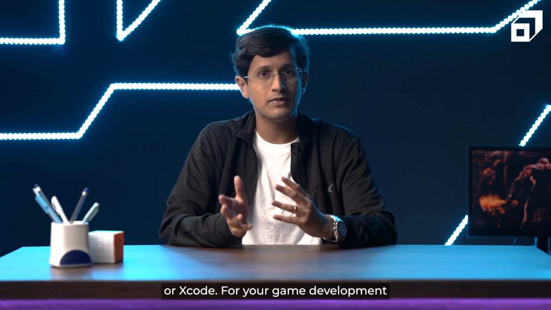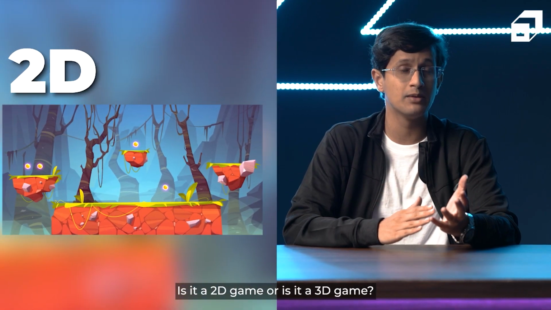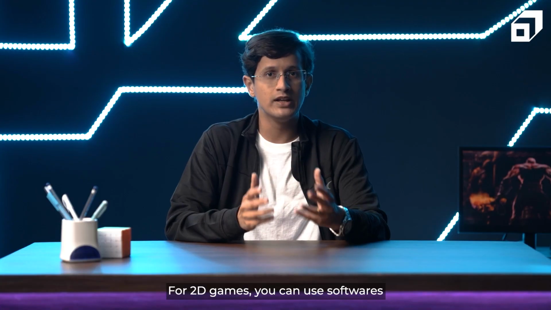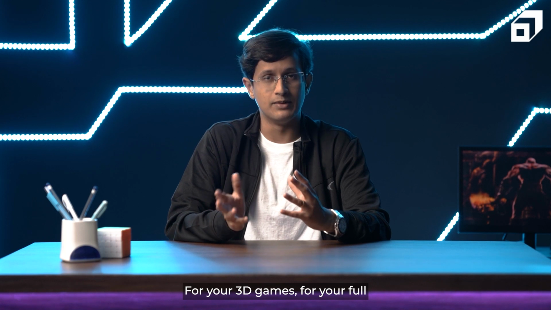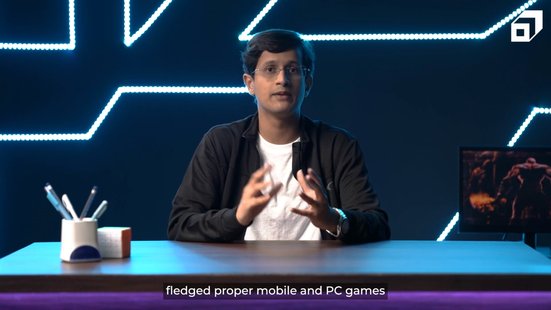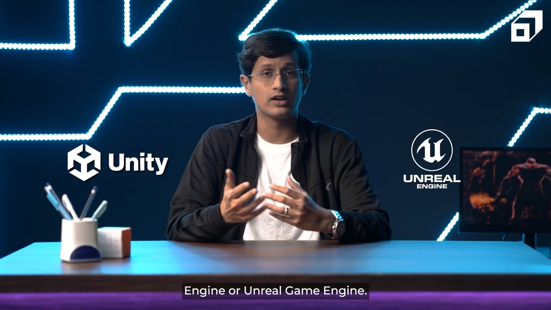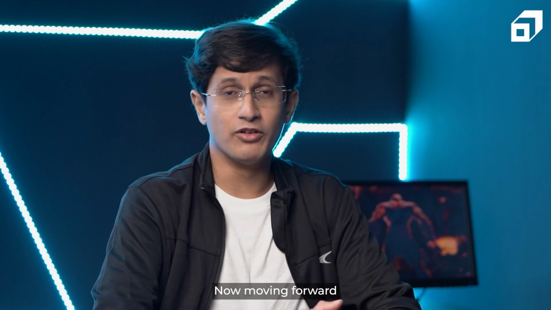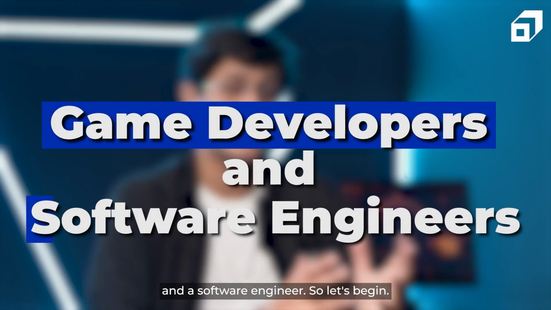For your mobile applications, you can rely on apps like Android Studio or Xcode. For your game development, you first have to determine what kind of game you're developing. Is it a 2D game or is it a 3D game? For 2D games, you can use software like Construct 3. For your 3D games, for your full-fledged proper mobile and PC games, you can use development tools such as Unity Game Engine or Unreal Game Engine. Now moving forward, we will be understanding what is the work of a game developer and a software engineer.